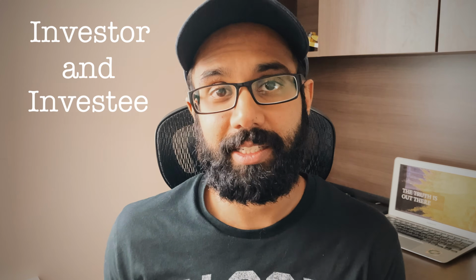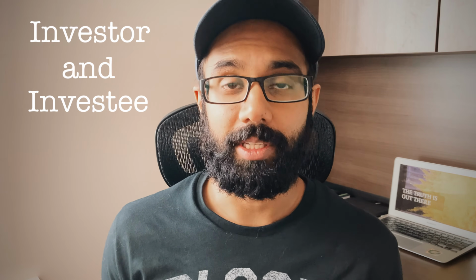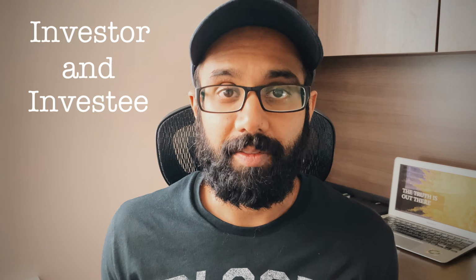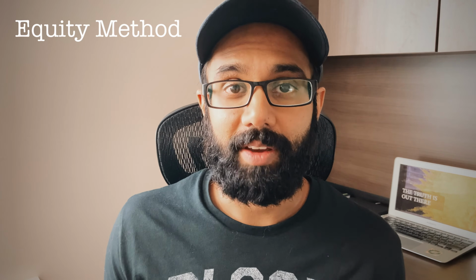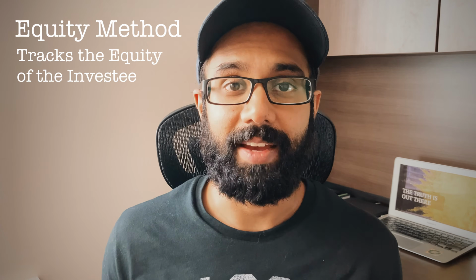Investment transactions typically involve two parties. There's an investor and an investee. The investee is the corporation that is having its shares or its debt purchased by some other corporation, in this case, the investor. The equity method of accounting is tracking the equity inside of the investee.